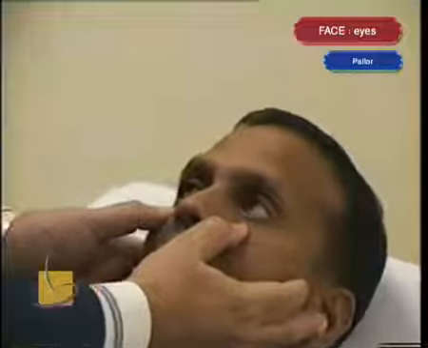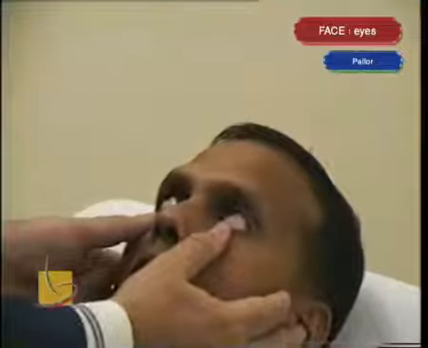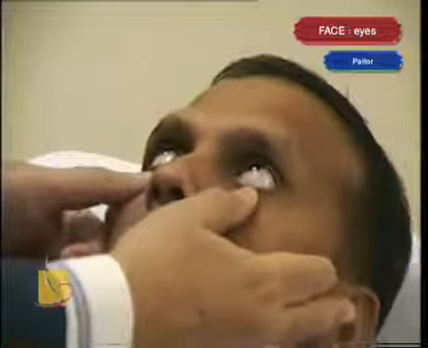Could you please look upward? Now I can see the conjunctiva of the patient, and I have to compare it with the color of my nail bed. If it is matching the color of my nail bed, i.e. the same color, this means that the patient has no pallor. And if they are pale as compared to my nail bed, then we say that the patient is pale.